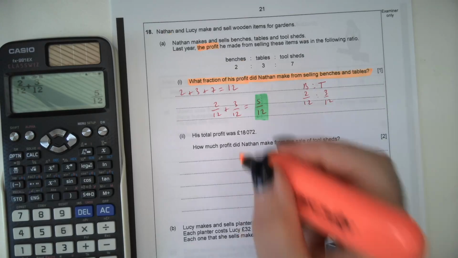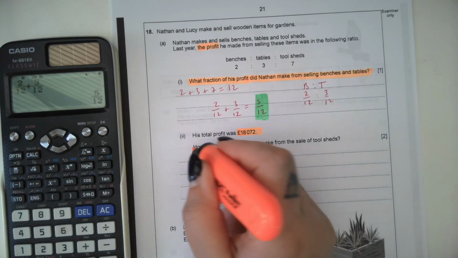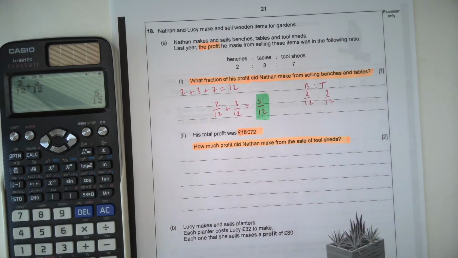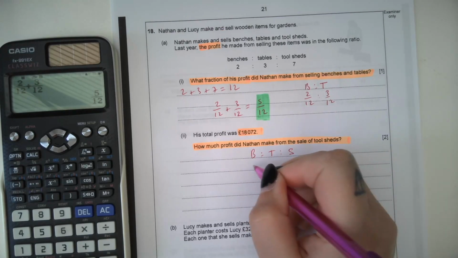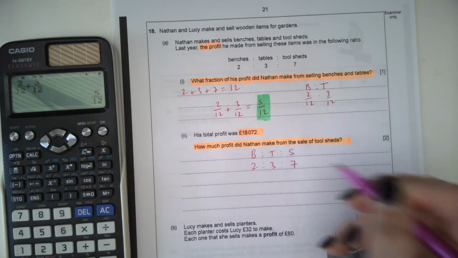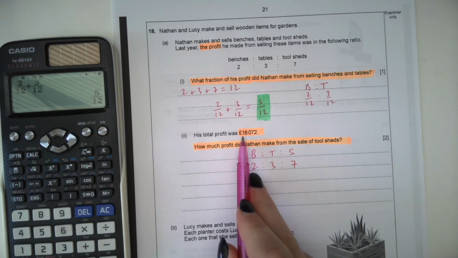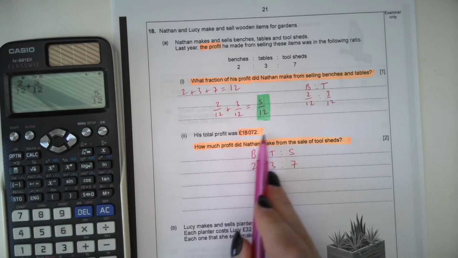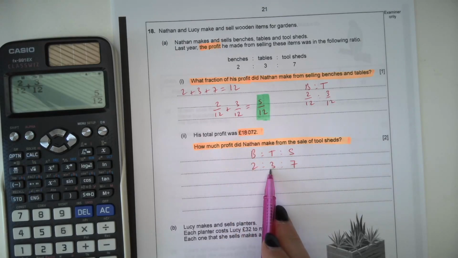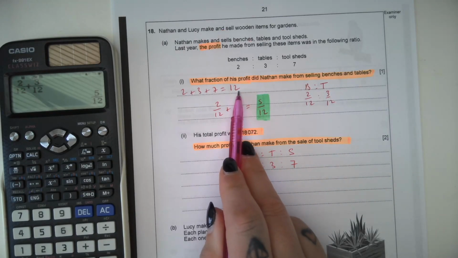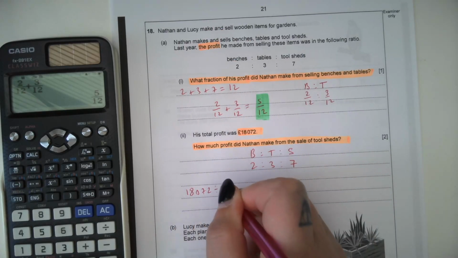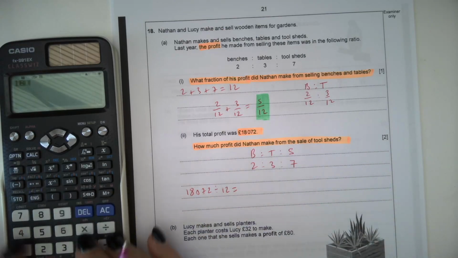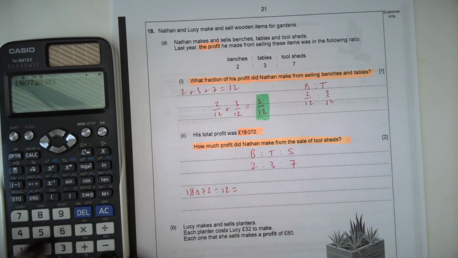Part 2. His total profit was £18,072. How much profit did Nathan make from the sale of the tool sheds? Okay, so we have benches, tables and tool sheds, 2 to 3 to 7. The total profit for all of these was 18,072. So I'm going to share 18,072 into this ratio. Now I already know the total number of parts is 12, so 18,072 divided by 12 tells me what one part is worth.